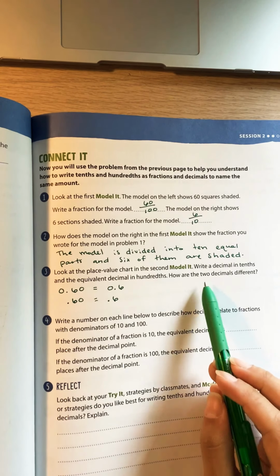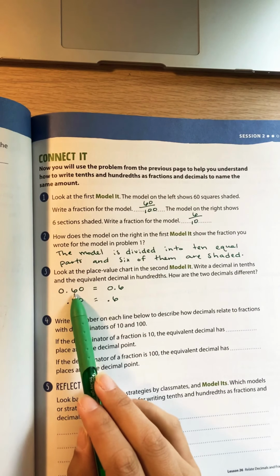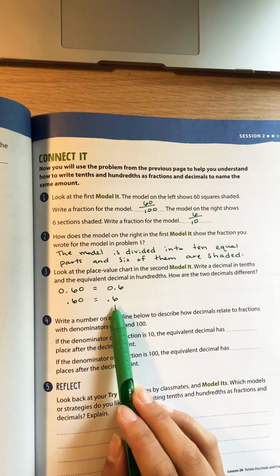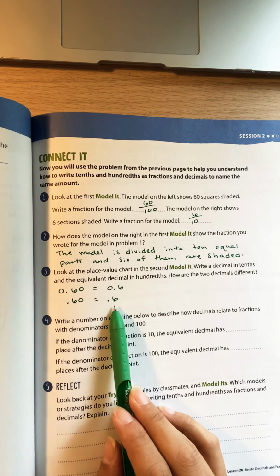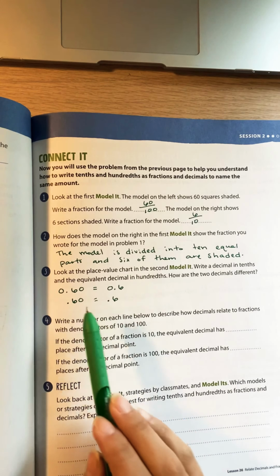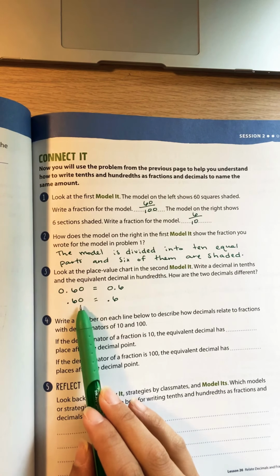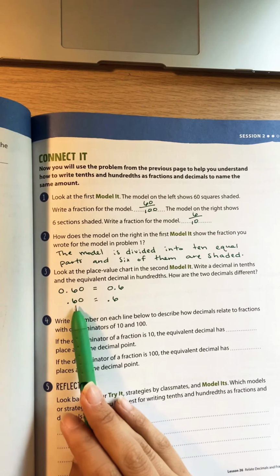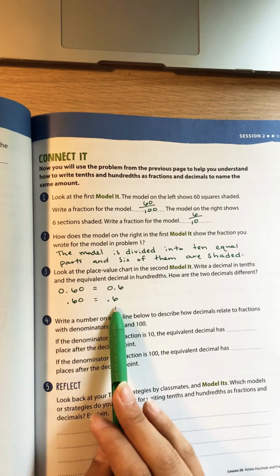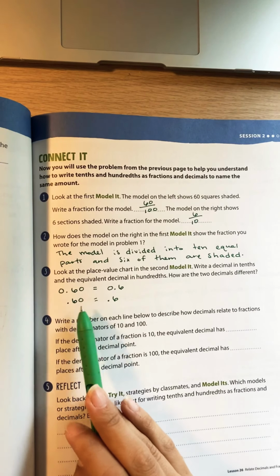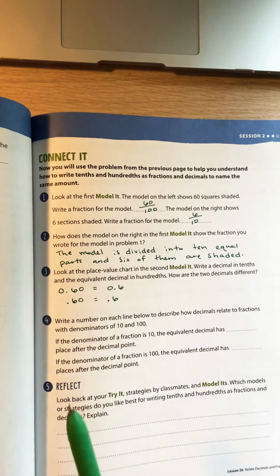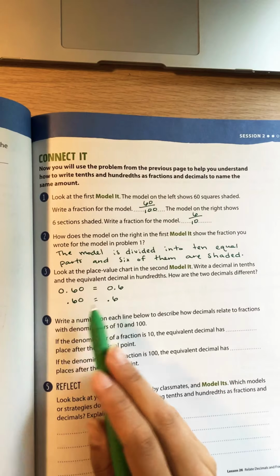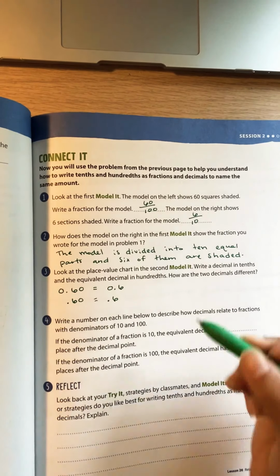So how are the two decimals different? So how is this 60 hundredths different than the 6 tenths? There's a 0 in the hundredths place on this one. That's the only way they're different, right? There's a decimal point, there's a 6 in the tenths place, but this one has a 0 in the hundredths place. This one does not. But they mean exactly the same thing. This is equal to that.